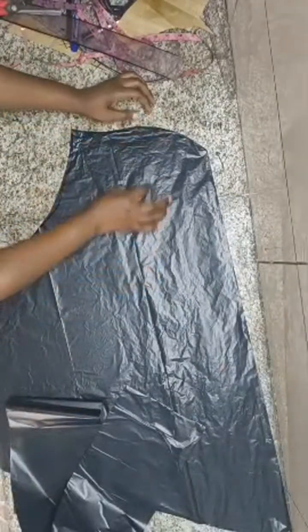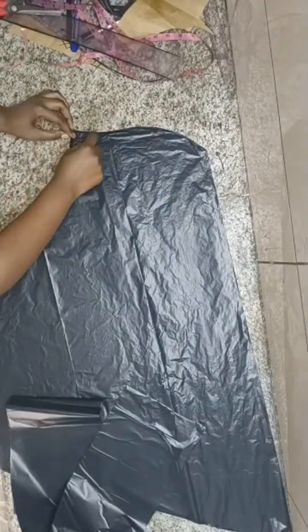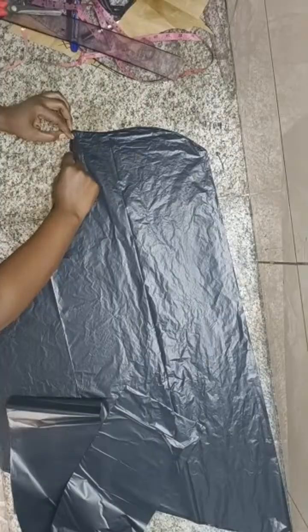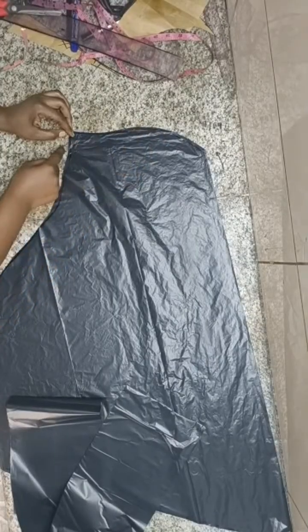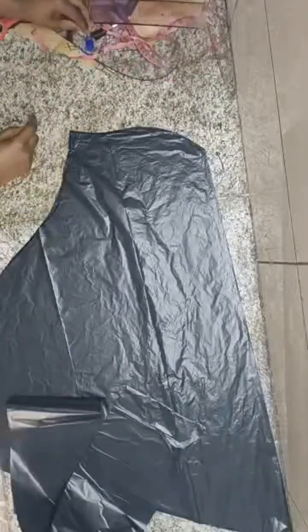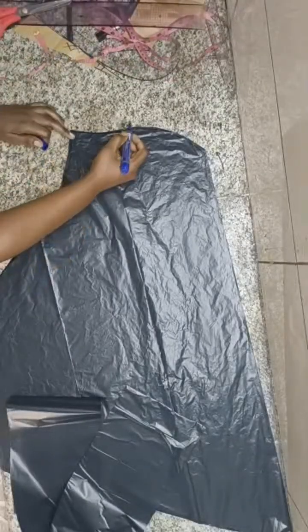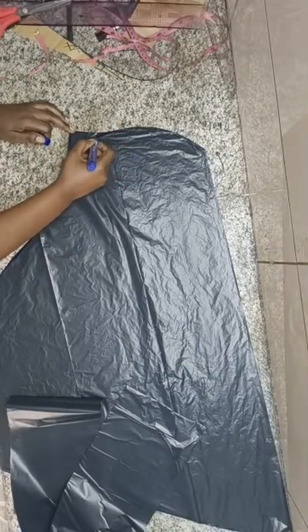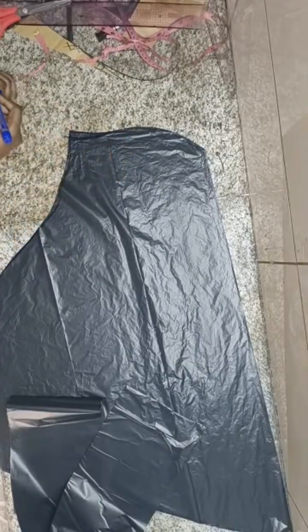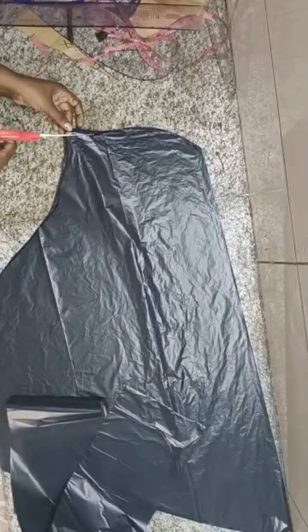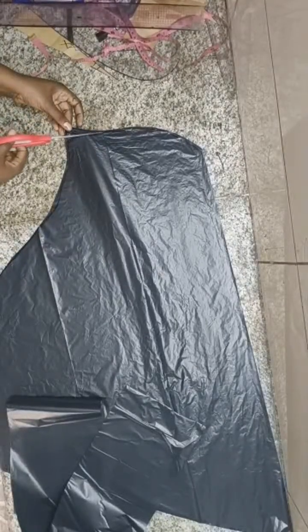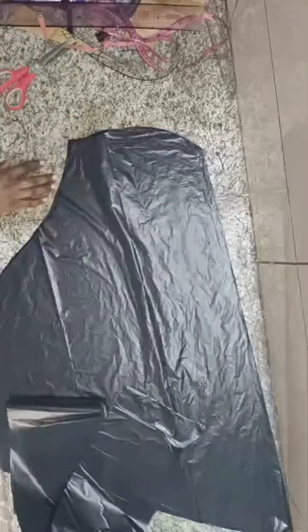So I told you for the upper part I'm going to use straps, and I will also shape a little bit again here because I'm going to reshape a bit on this point. Like this. Just a bit like this. Okay.